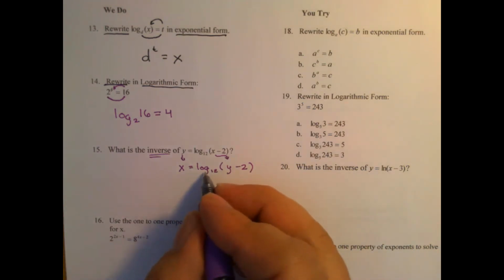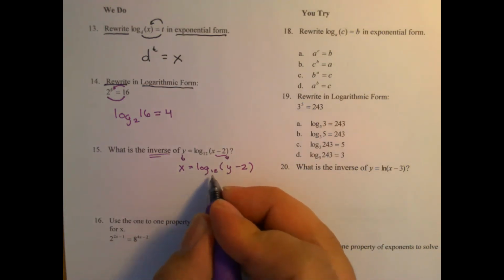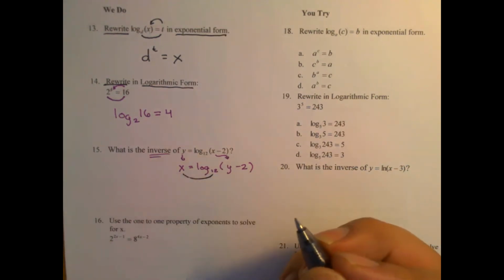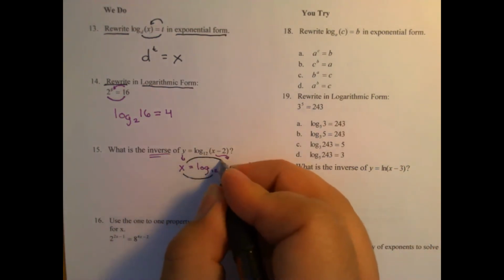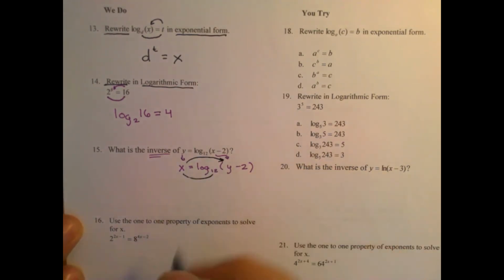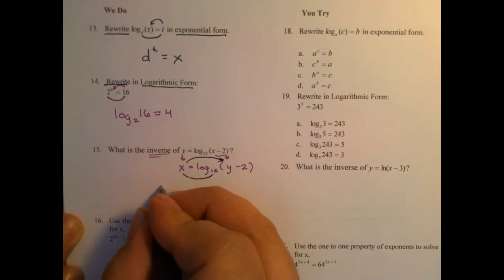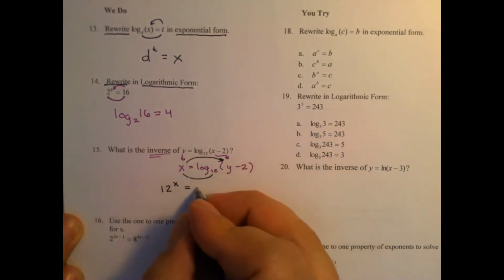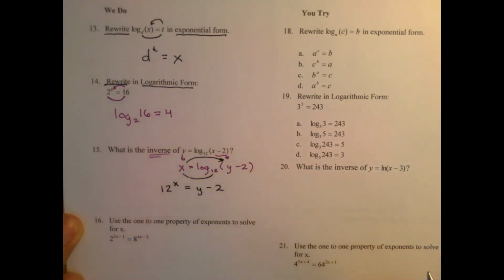Remember, the only way to get rid of a log is to go exponential. So I start at the base. So here comes that circle method. Go to the other side of the equals. And then we come back to what was left. In this case, the y minus 2. So we have 12 to the power of x is equal to y minus 2.